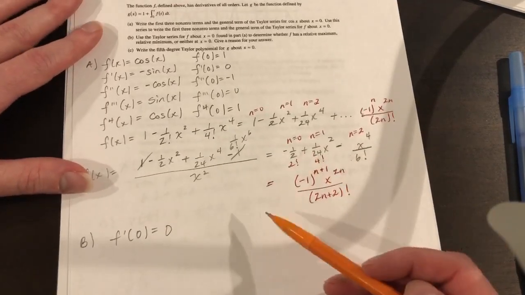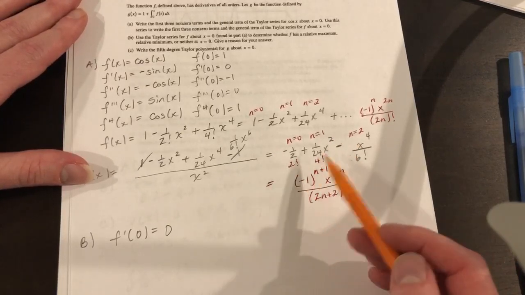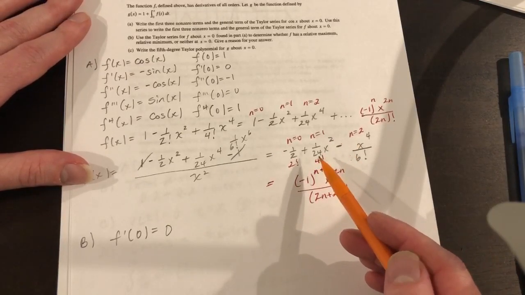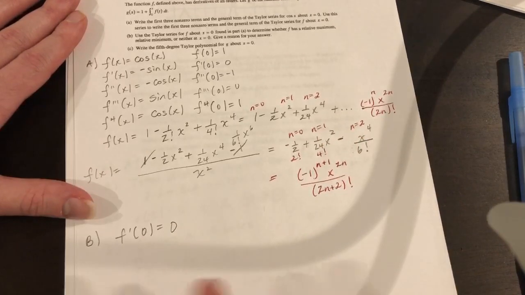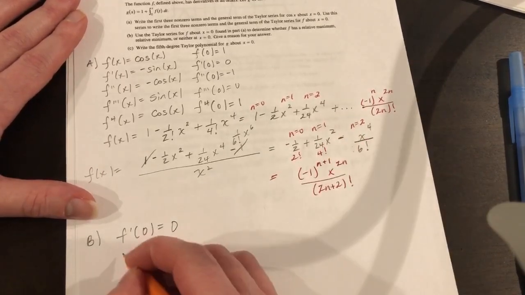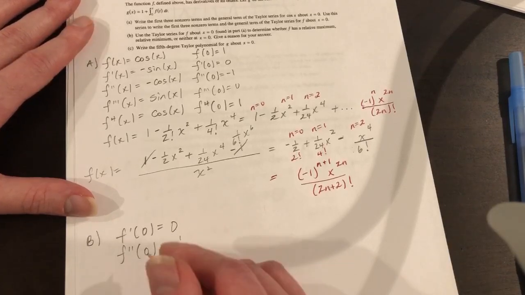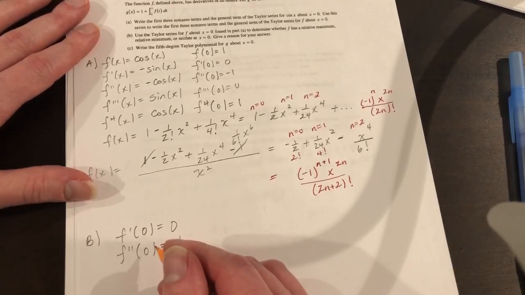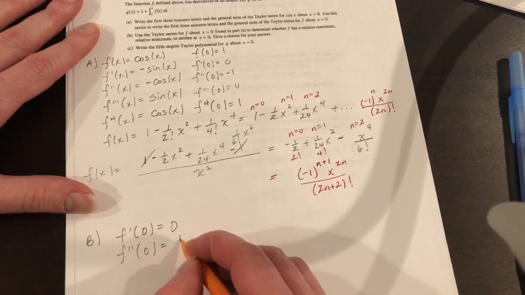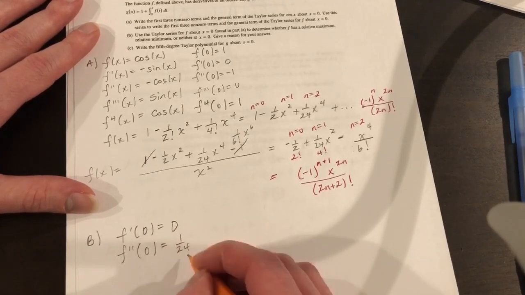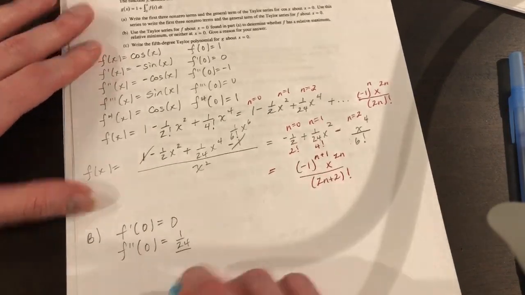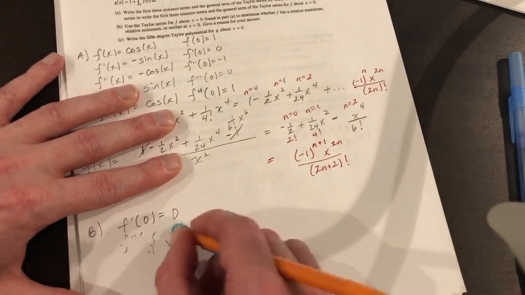That makes sense because at a max or a min, your slope is 0. So how do I tell if you have a max or a min? Well, this is going to be concave up because it's 1 over 24.